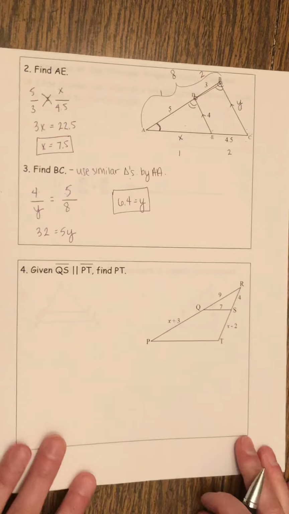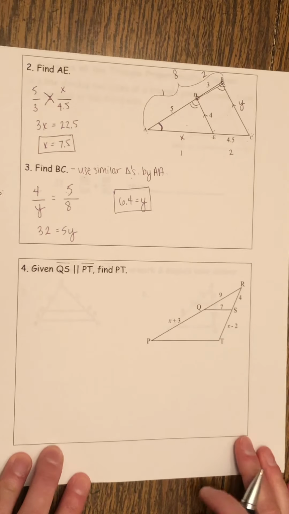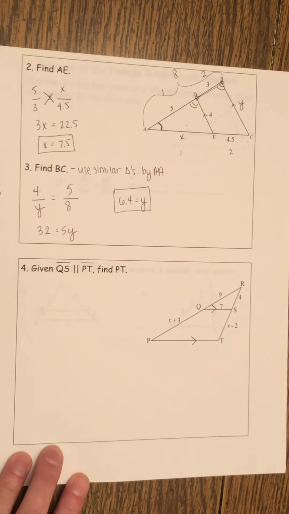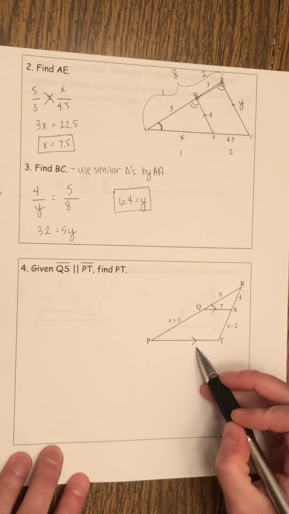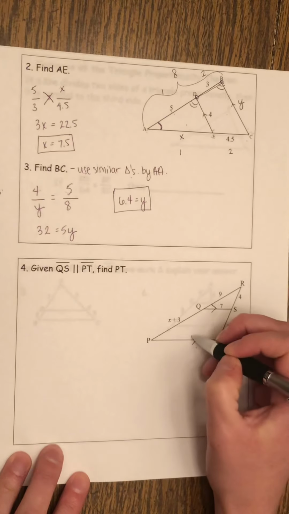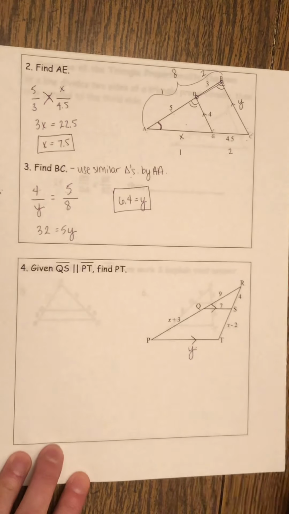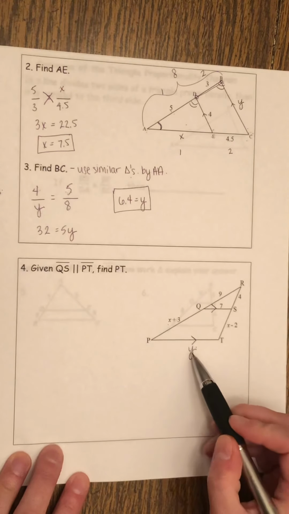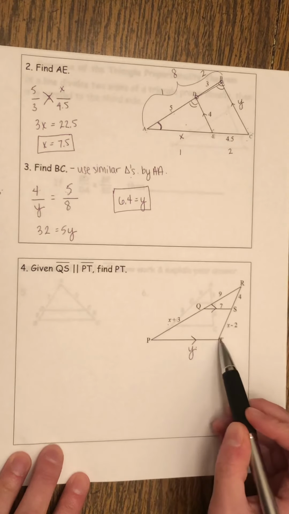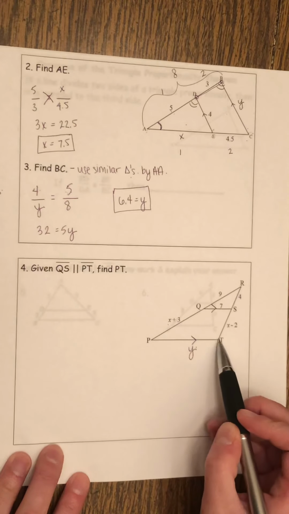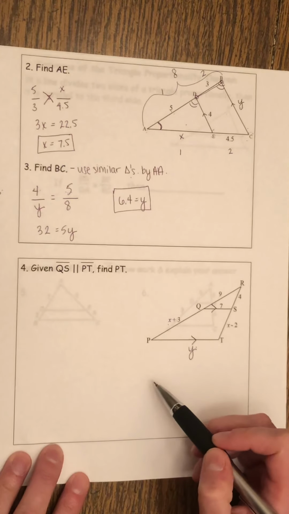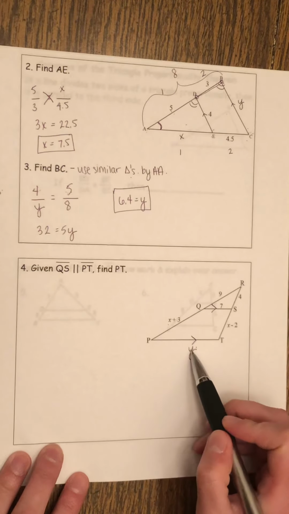All right, for the next one, it says, given QS is parallel to PT, so we have parallel segments, find PT's length. What I need to do here is find the length of PT. I'm going to let this be y because I'm already using x to represent something. So I'm going to use a different variable to represent the length of PT, which is the third side of the triangle. I want to eventually use similar triangles in order to find the length of y.